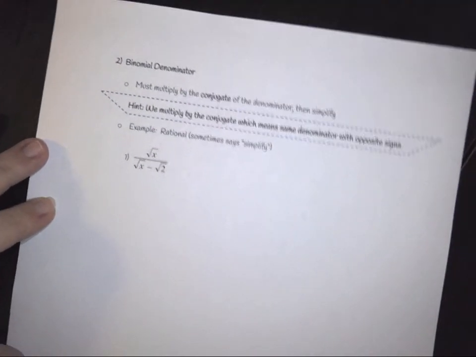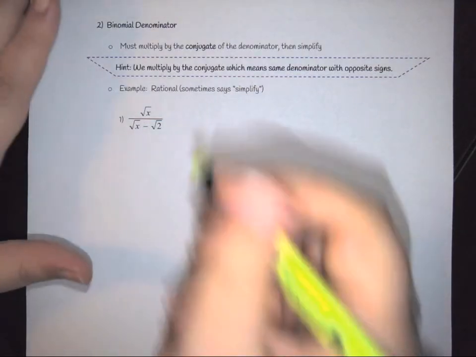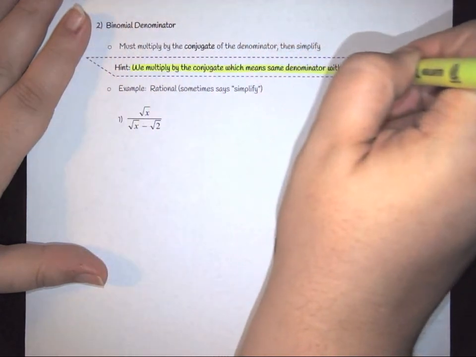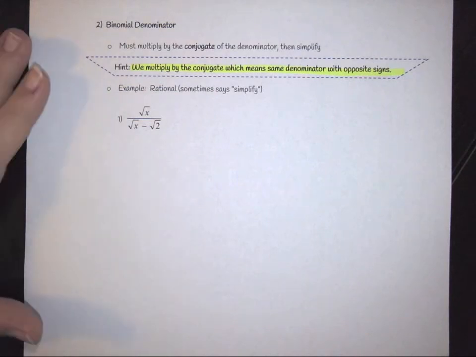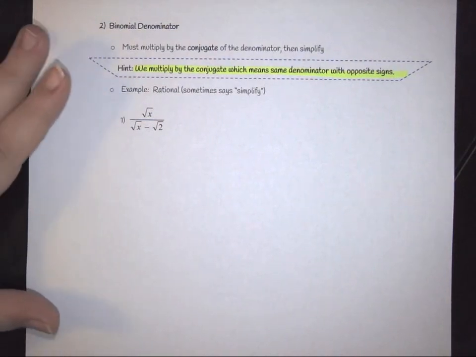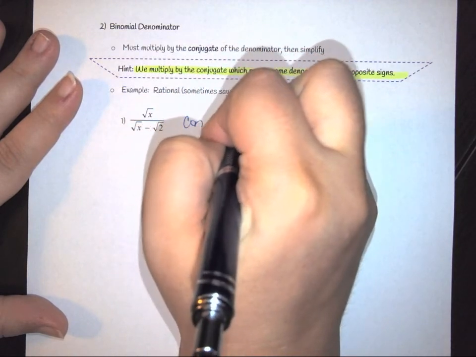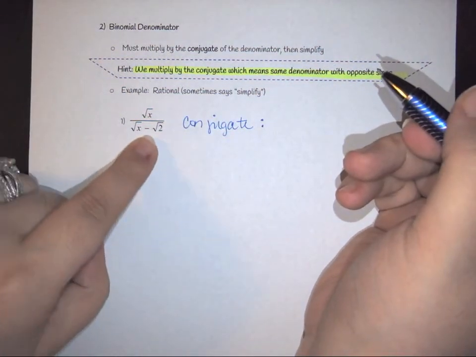Now the other thing that we can do is called binomial denominators. When we have a binomial denominator, in order to rationalize it, you have to multiply by the conjugate, which means you have to multiply the numerator and the denominator by the opposite sign of the given binomial. So in this case, I am looking for what's called the conjugate.